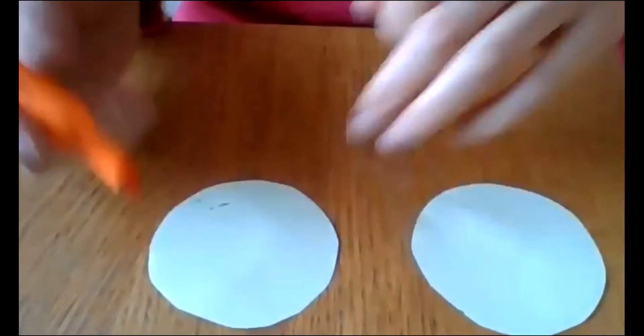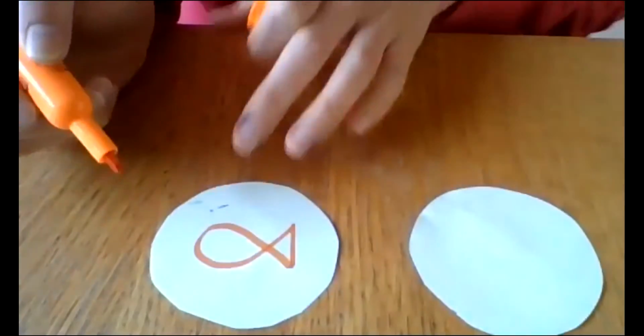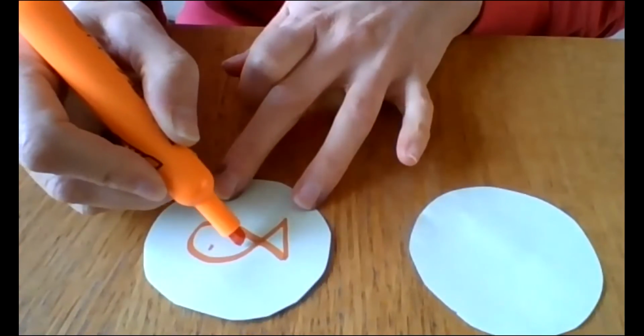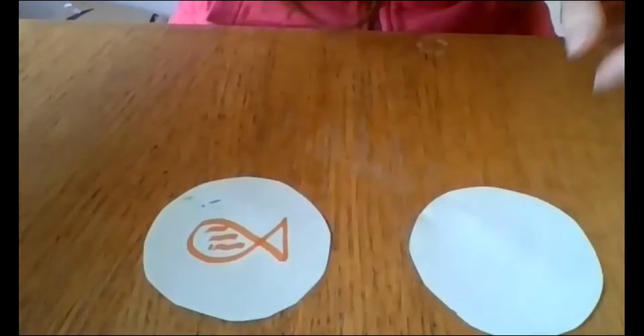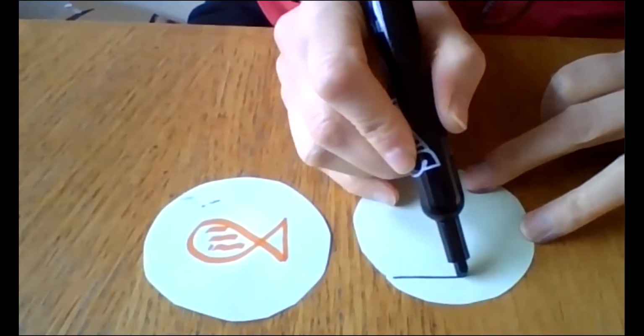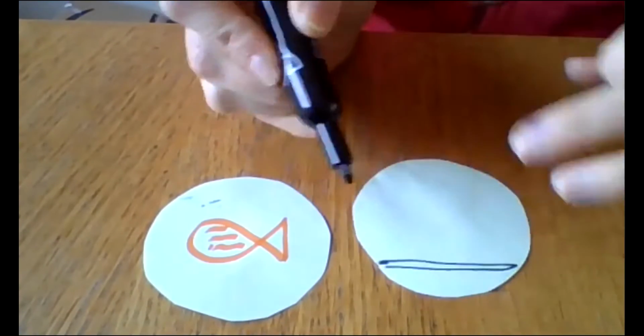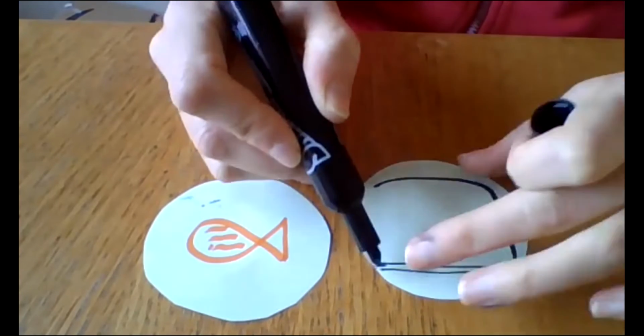So I'm going to do another one. I've got my 2 pieces of paper. First, I'm going to draw a fish. So here we go. Here's my fish. Give him an eye. There's his scales. Now, on the other one, I'm going to draw a fishbowl. I drew my fish quite big, so I'll need to make it look like a big fishbowl.